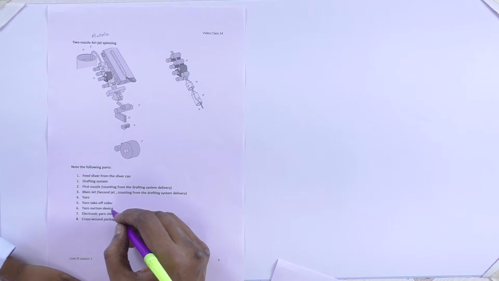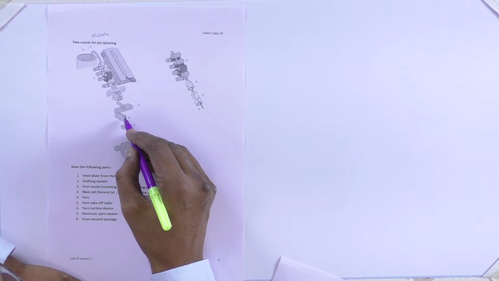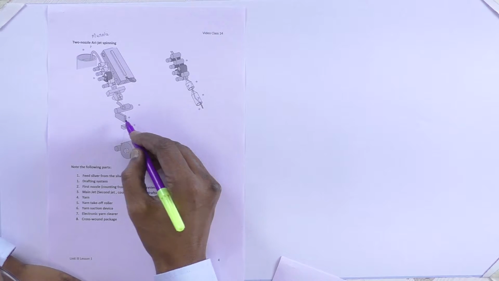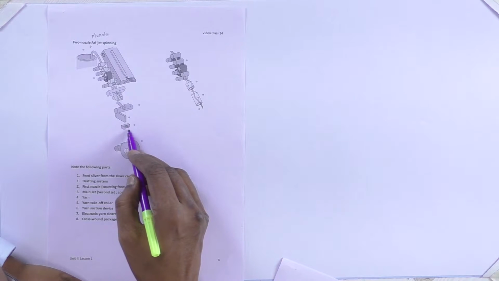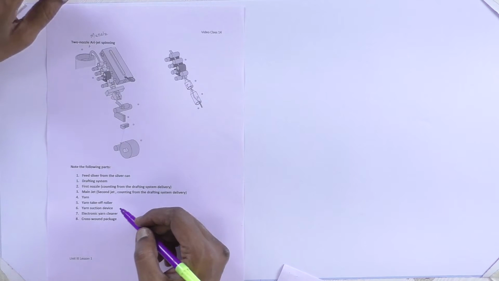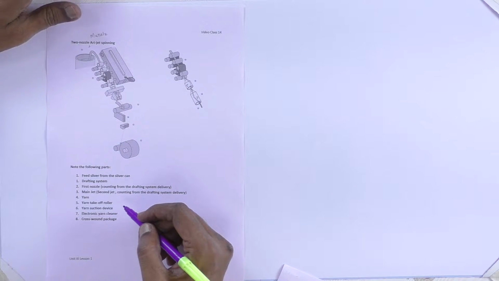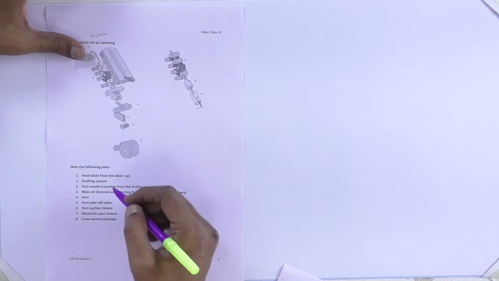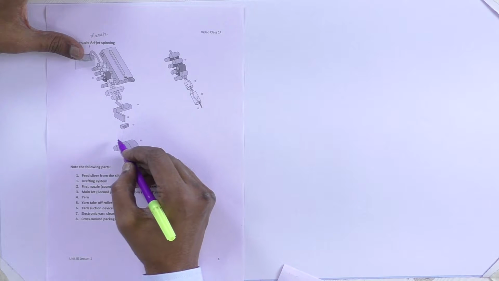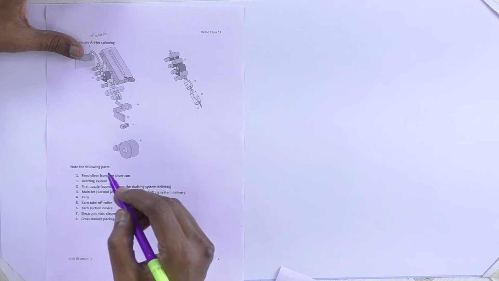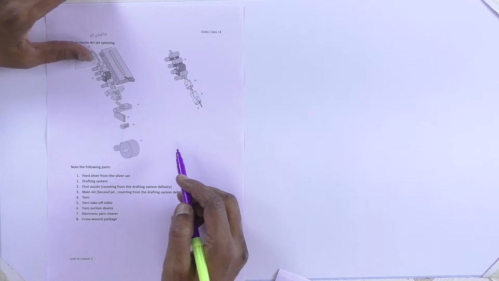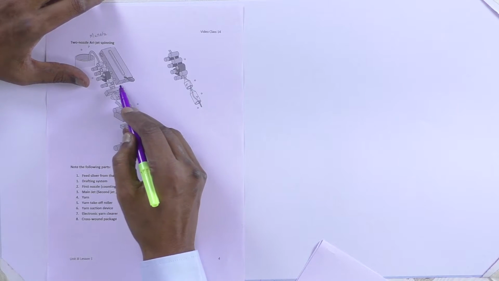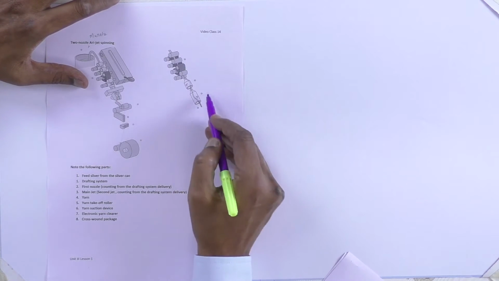Then there is a yarn suction device, if there is an end break or something like that, and then an electronic yarn clearer. The yarn, immediately after being produced, is checked for defects. If the yarn is defective, it is discarded, sucked by this system, and then finally we get the cross wound package. This area is shown in detail here.